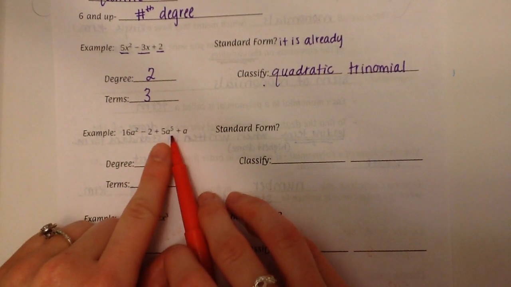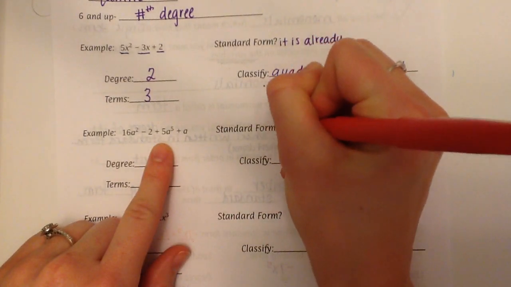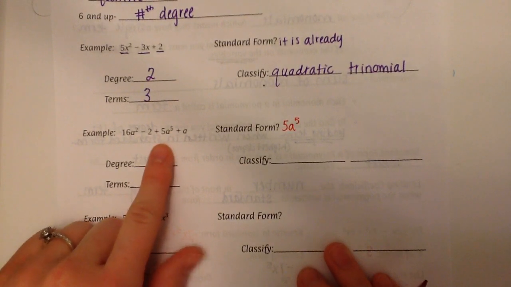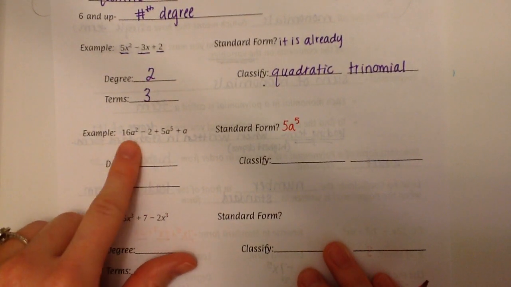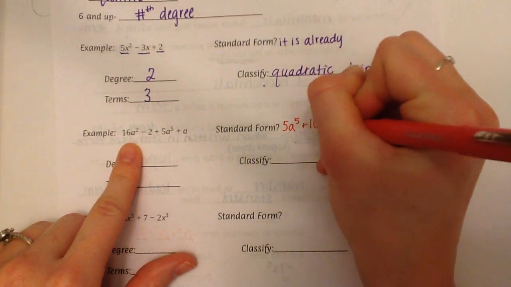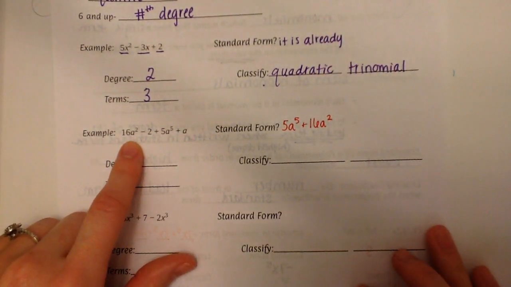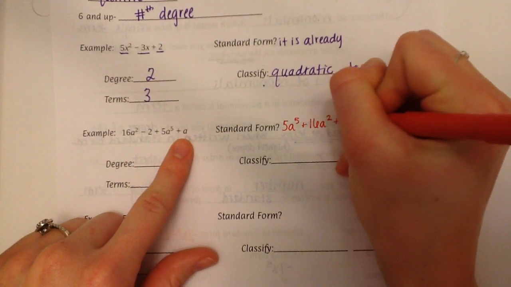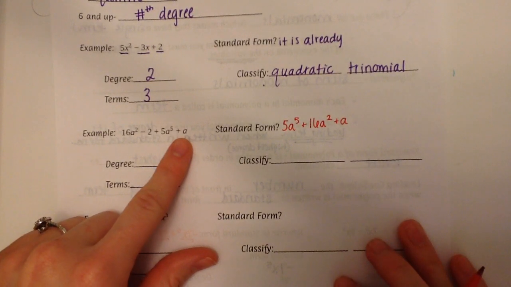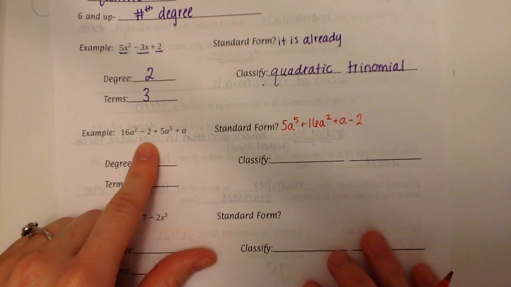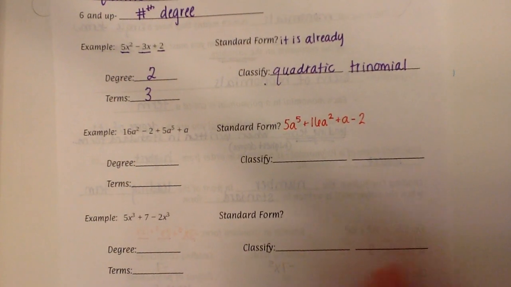So our highest degree, or our highest exponent, would be a to the 5th. So we have 5a to the 5th. The next highest exponent would be 16a squared, and it's positive, so we have plus 16a squared. The next highest would be the 1, so plus a. And your lowest would be your 0, which would just be minus 2. Alright, so now it's in standard form.